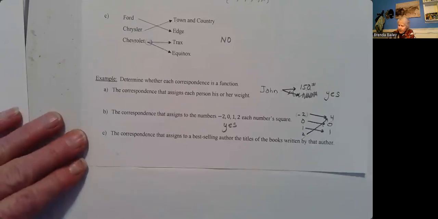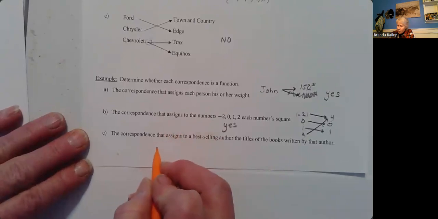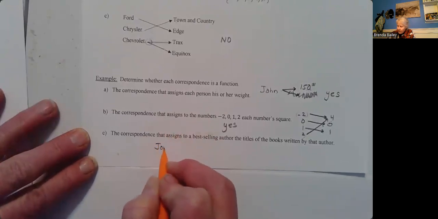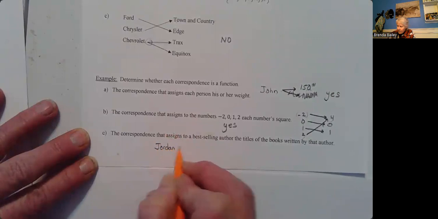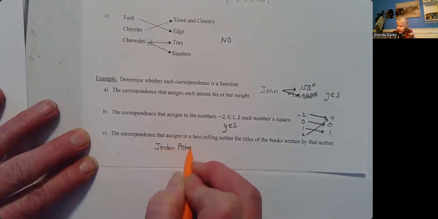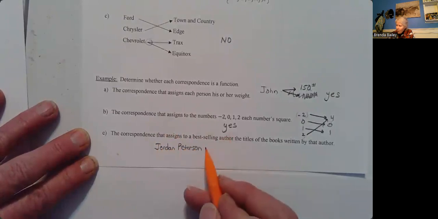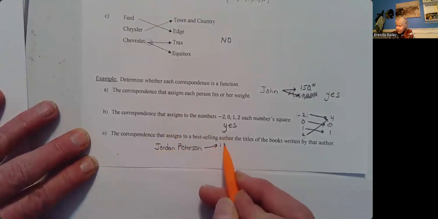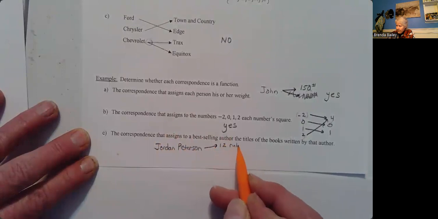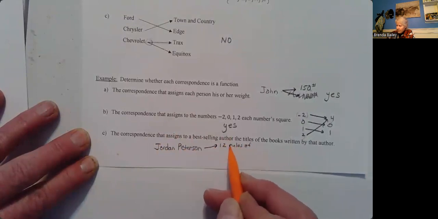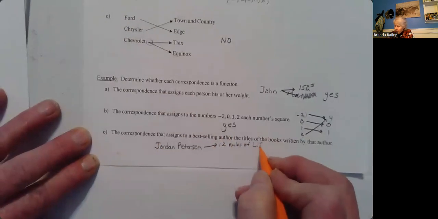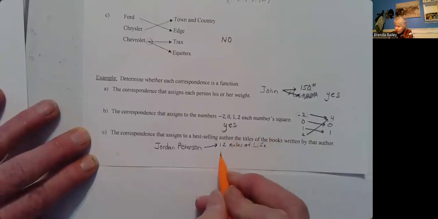I'm thinking Jordan Peterson. Most people now know Jordan Peterson. Okay, Jordan Peterson, author. He wrote the 12 Rules of Life. I should have probably capitalized rules. He also wrote Maps of Meaning.